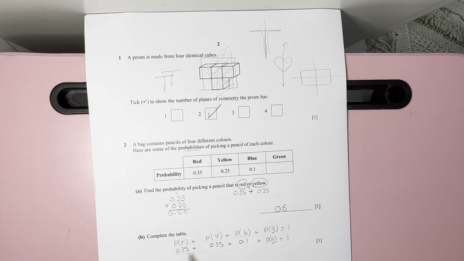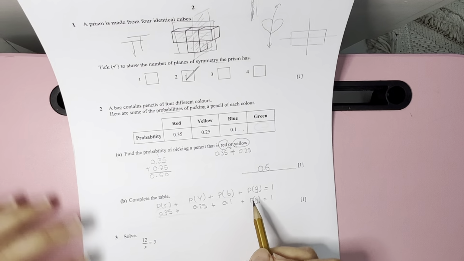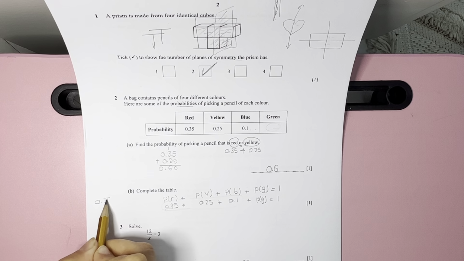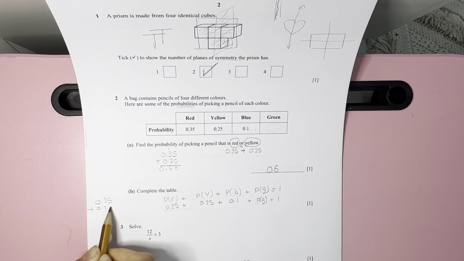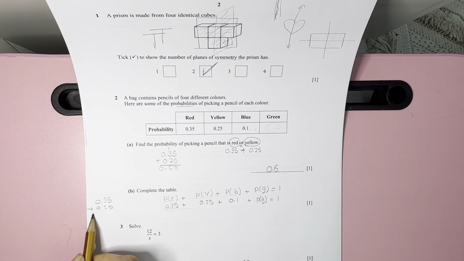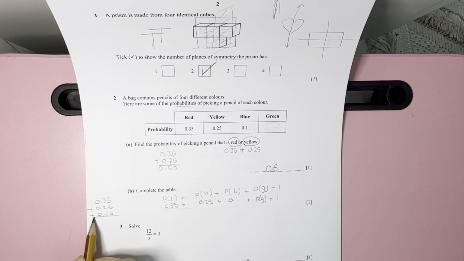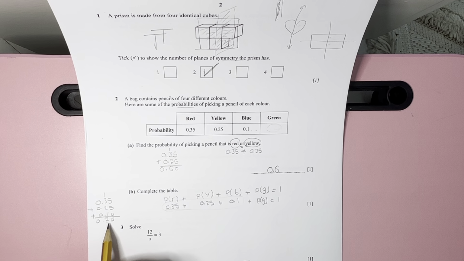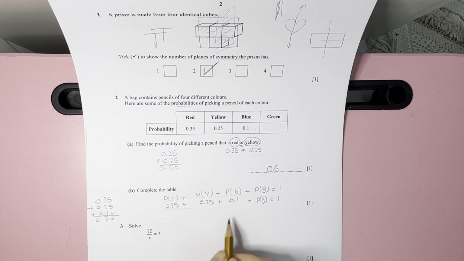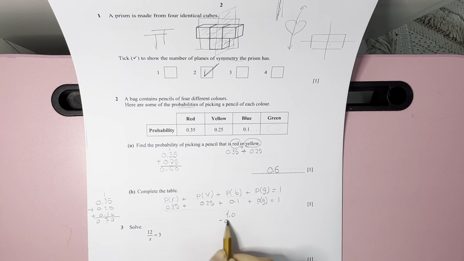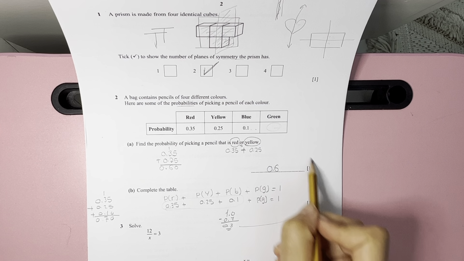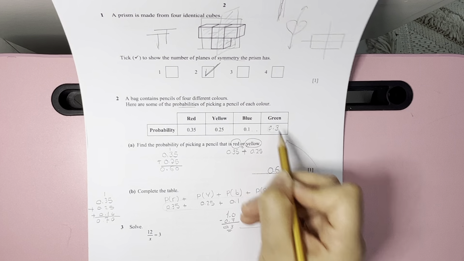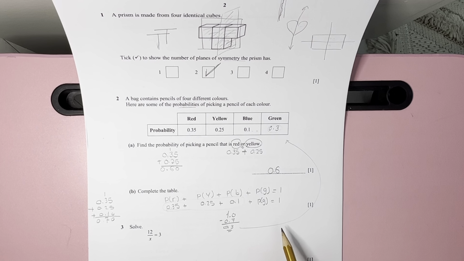So add them all, then subtract them from 1. Add them all, then subtract them from what? From 1. Okay, I'm going to add them all. Like this. It will be equal 0.7. So subtract from 1, how? 1.0 minus 0.7, it's going to be 0.3. Where to put the 0.3? Make sure to put it in its place here, because there isn't a place here to put the answer in.